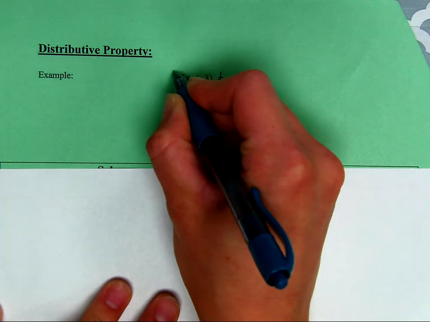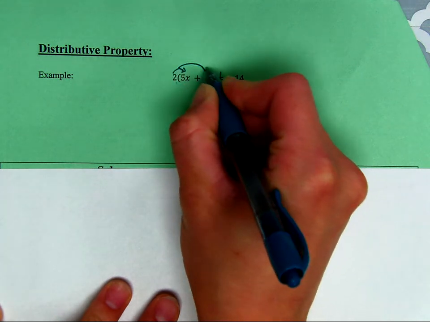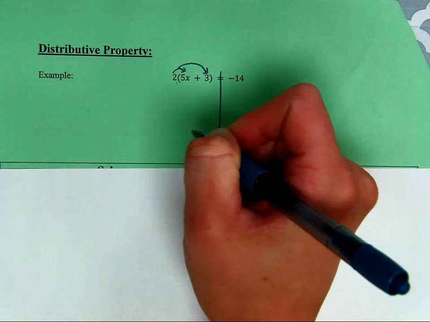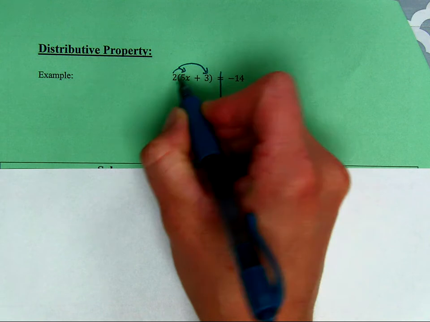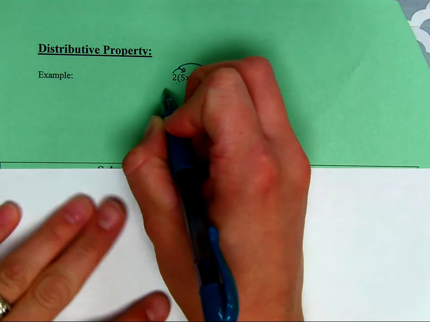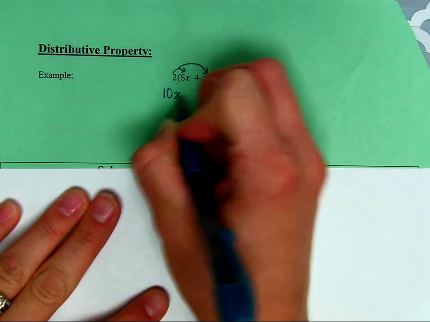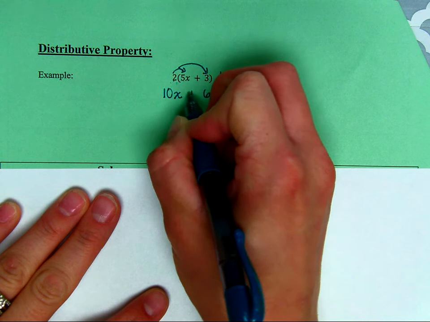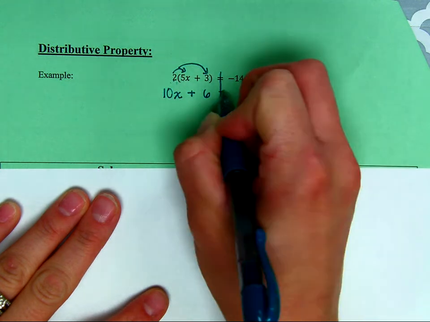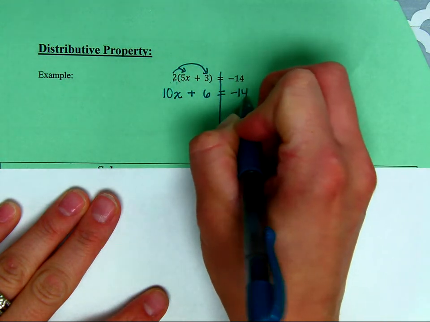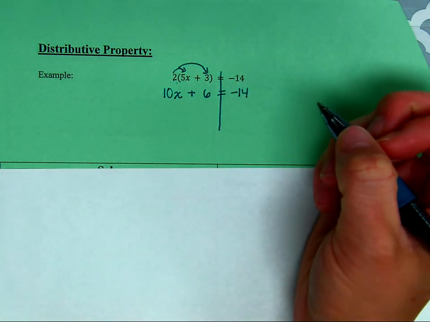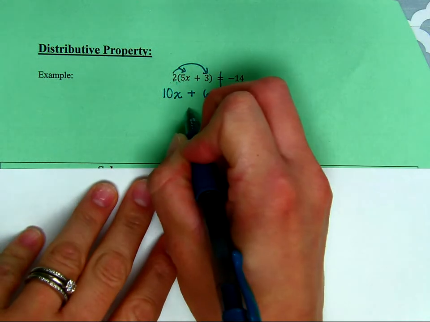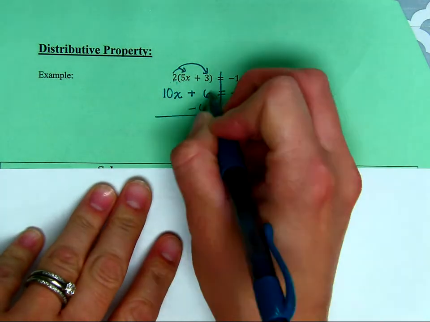So I'm going to distribute the multiplication of 2 to everything inside of the parentheses. So I have to do 2 times 5x, which makes 10x, and 2 times 3, which makes 6, and that plus sign just kind of carries down. And I can bring down my negative 14 on the other side. So now I just have a simple 2-step. So I would cancel my 6 first by subtracting.